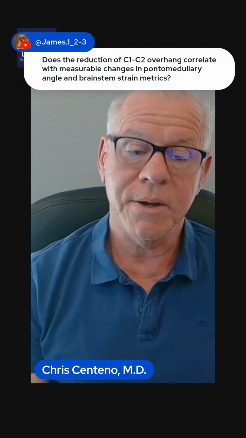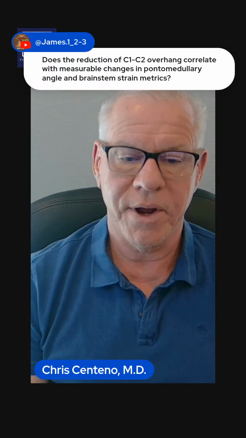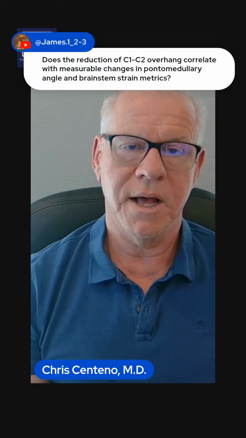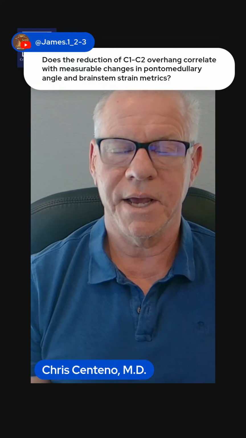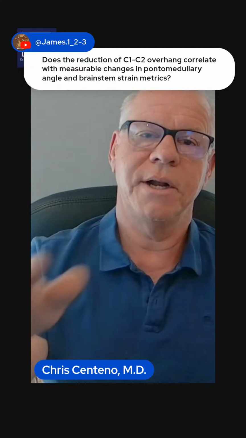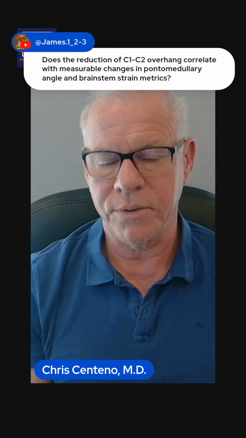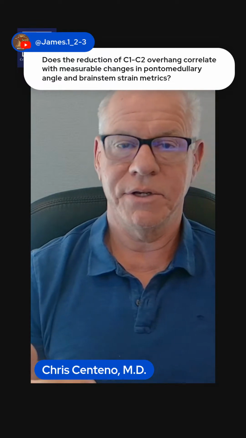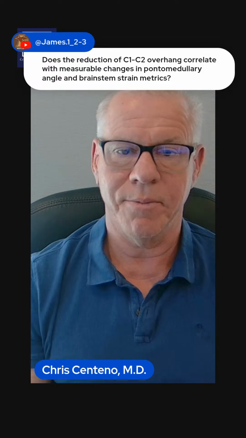James, does a reduction of C1, C2 overhang correlate with measurable changes in pontomedullary angle and brainstem strain metrics? Yeah, James, I think you're confusing two different types of CCI there. You're confusing a type 2B, where you've got side-to-side motion of 1-2 or excessive rotational movement of 1-2, with a hyperflexion of 0-1 with a low clivoaxial angle, which is CCI type 1A.